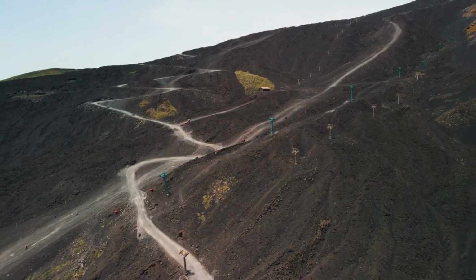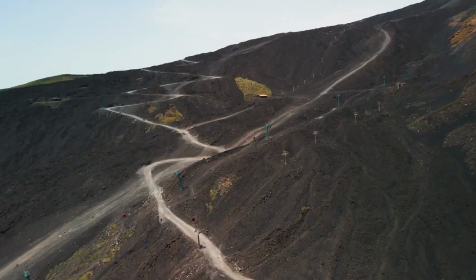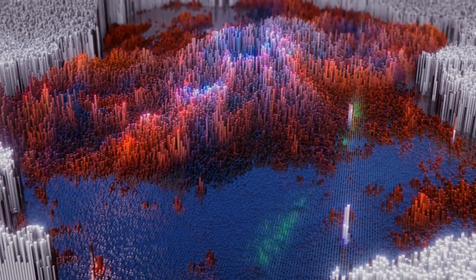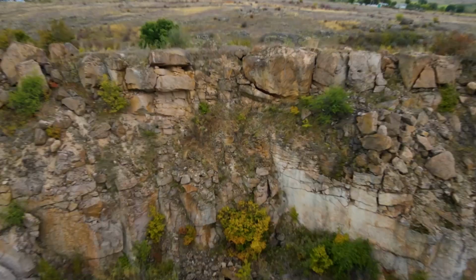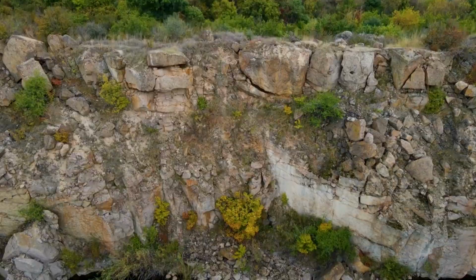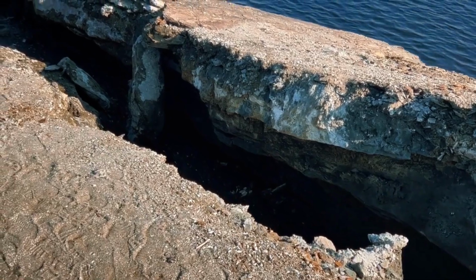There are three main types of plate boundaries: divergent, convergent, and transform. Divergent boundaries occur where plates move apart, convergent boundaries where plates move together, and transform boundaries where plates slide past each other horizontally. Each type of boundary can produce earthquakes, but in different ways. Let's start with divergent boundaries.